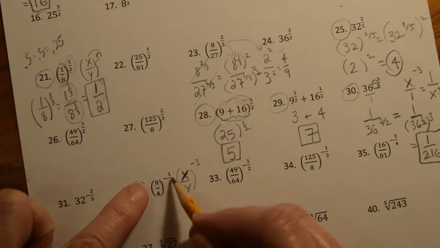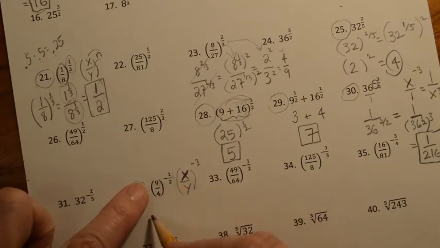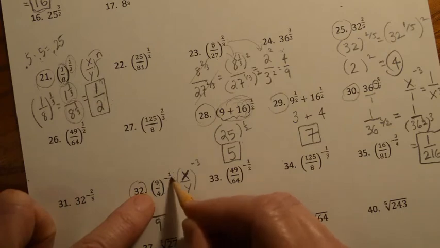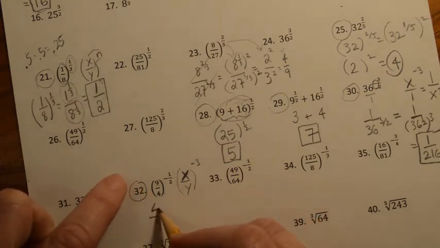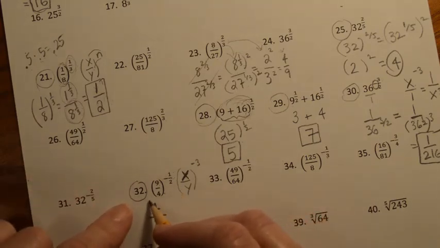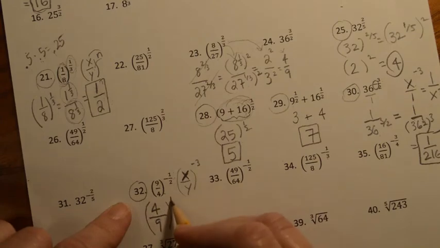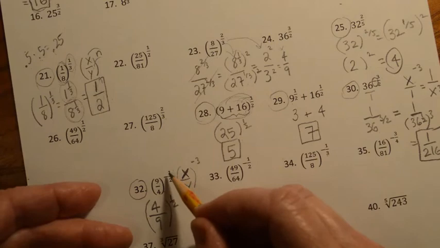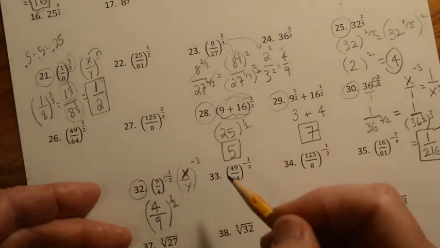So this 9 with that negative 1/2 exponent wants to be flipped to the bottom. And the 4 in the denominator with the negative exponent means it wants to be flipped to the top. All right? So we can write it in two different ways. We can write it as 4/9 to the positive 1/2. Again, that flip is the price that we pay to get rid of that negative exponent.